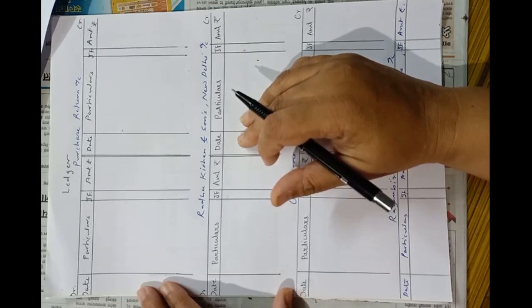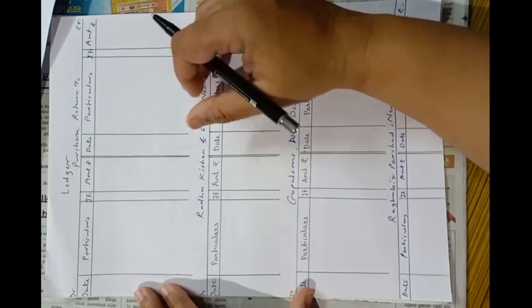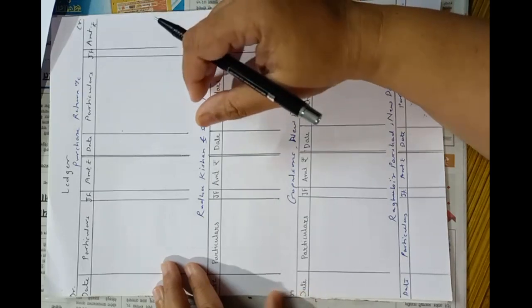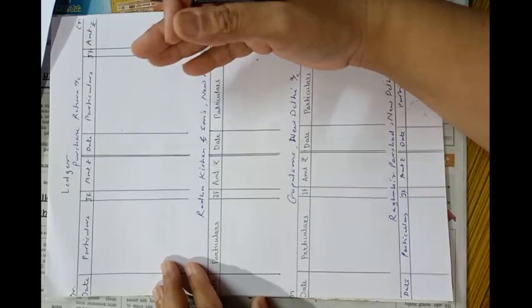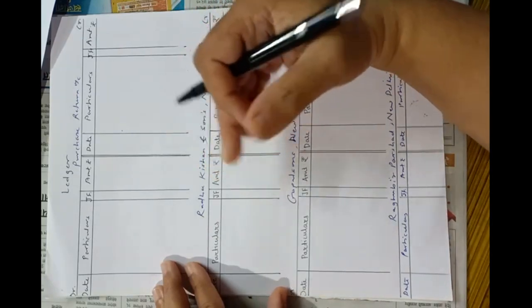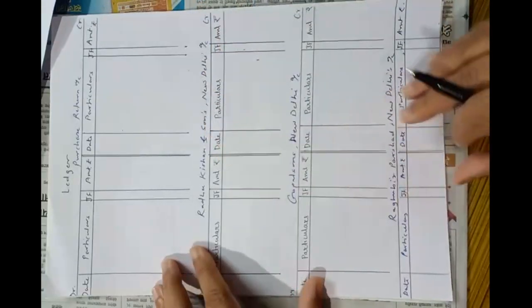As we have discussed in an earlier video, when we return the goods to the supplier, the entry will be the supplier's account debit to purchase return account, means party's account debit to purchase return account, because the party is the receiver.